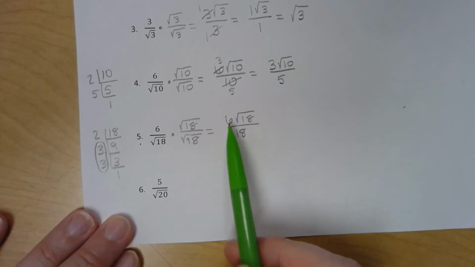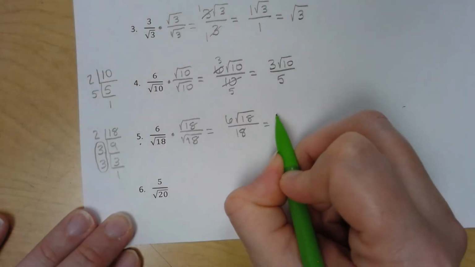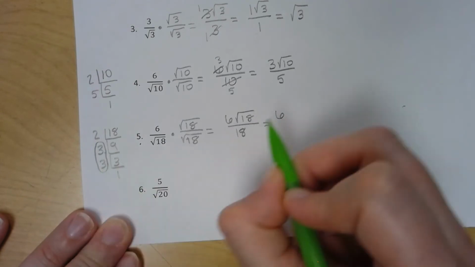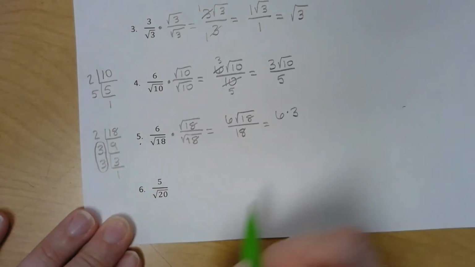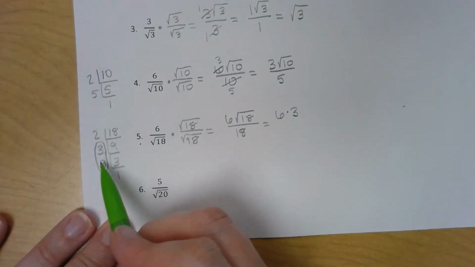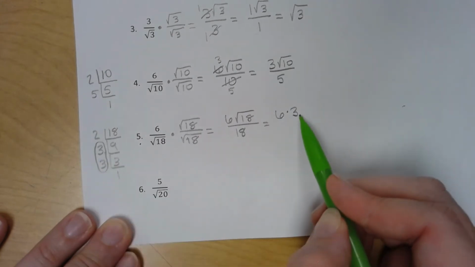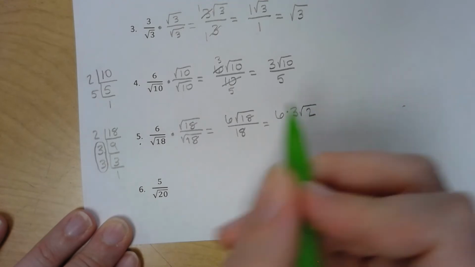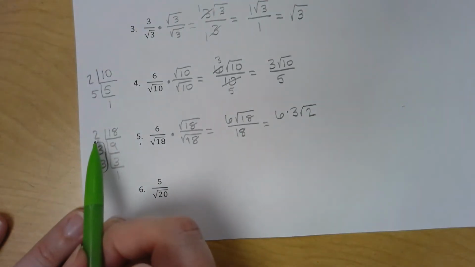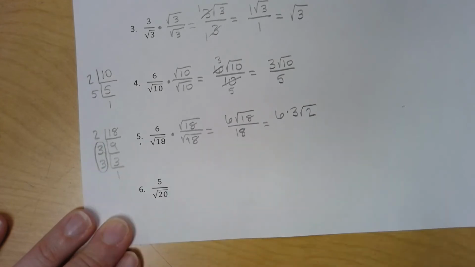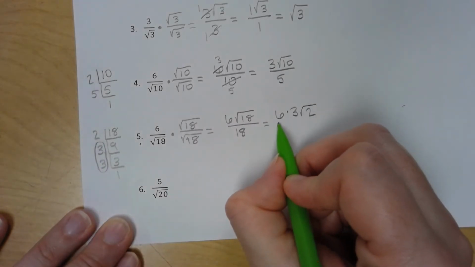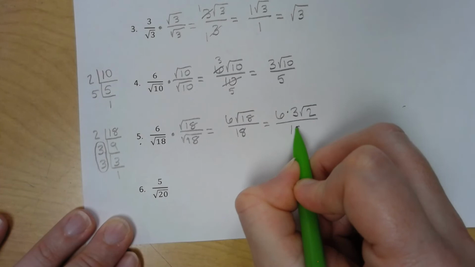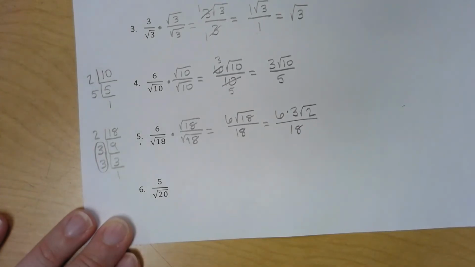Because the 6 is already on the outside, I'm going to leave it there on the outside, but now a 3 is going to join that. Because I have a pair of 3s, I get to write down a 3. Inside the radical, we will keep the 2. This factor did not have a pair of like factors, so we keep it on the inside of the radical. All of that is over the 18 that we had in the previous step.